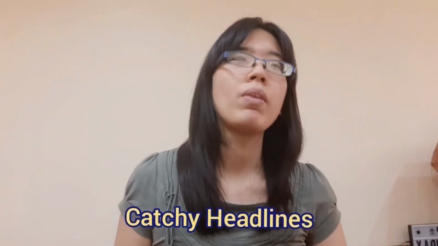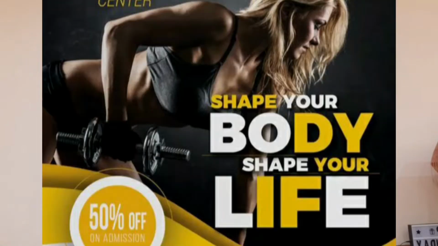Catchy headlines. Once you know who your target audience is, it's time to create a headline and dapat related ito sa content mo. Let's say, nagpo-promote ka ng services about staying fit and pwede mong ilagay shape your body, shape your life as your headline. This will surely attract the audience's attention who are health buffs. Remember to keep your headline short and compelling kasi ito ang unang tinitingnan ng clients.